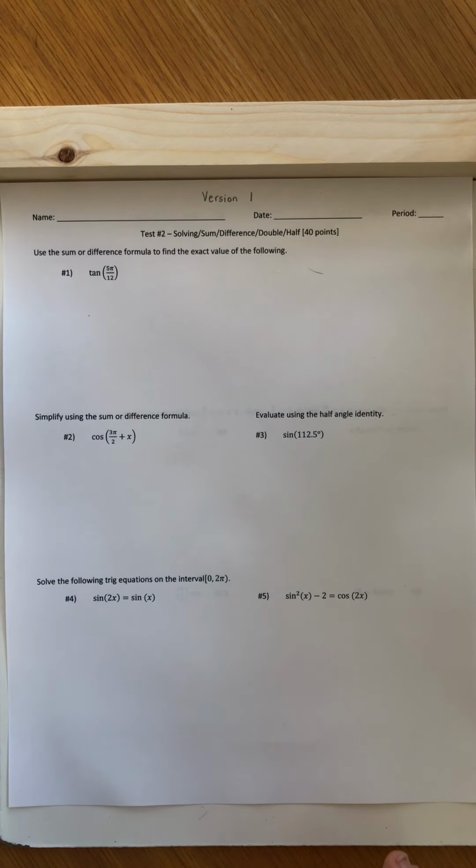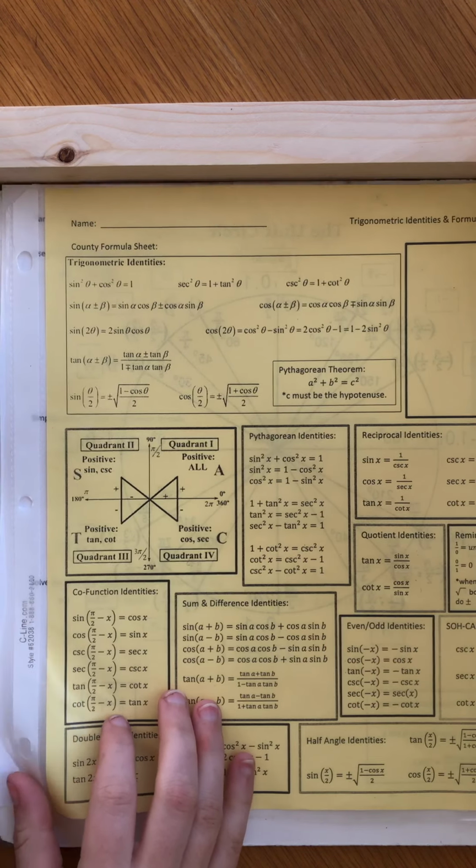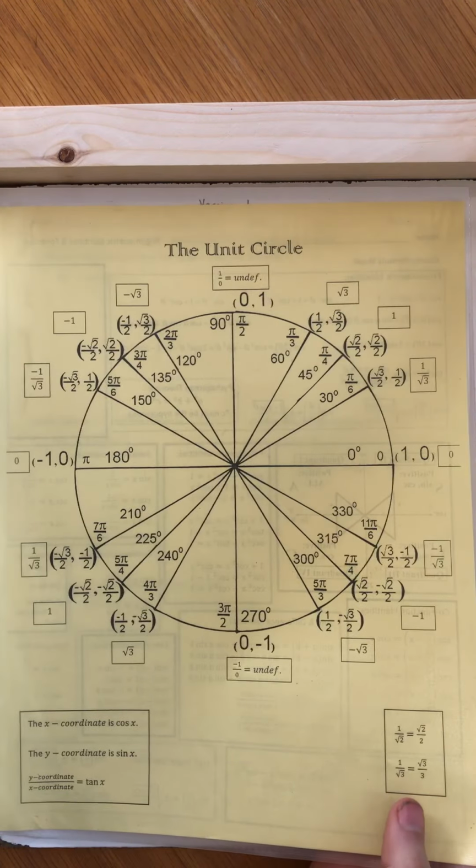This is the review of test number 2, version 1. I'm going to be doing the front side of the test in this video. You're probably going to want your formula sheet handy, as well as your unit circle.